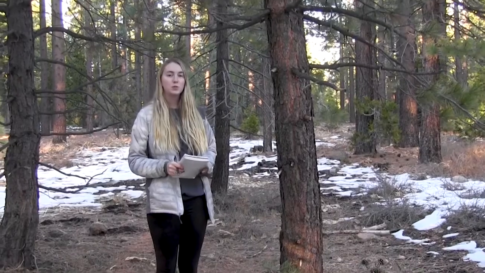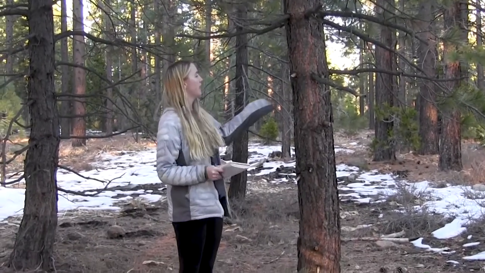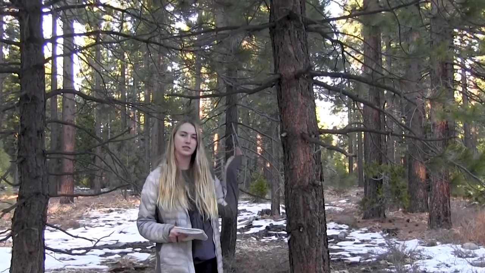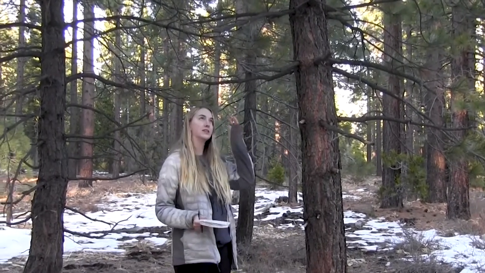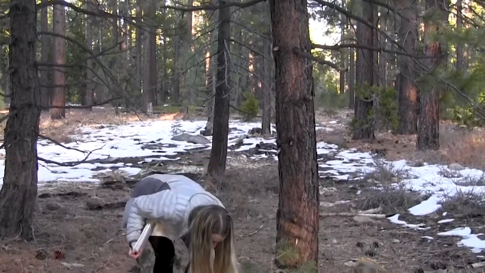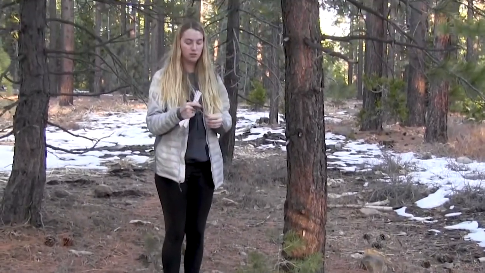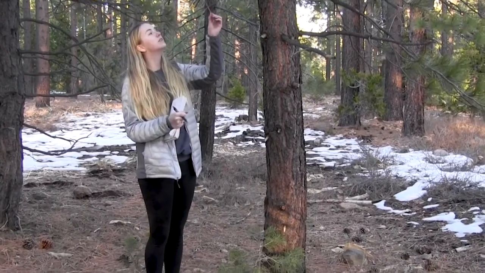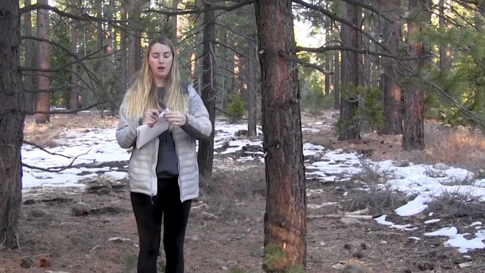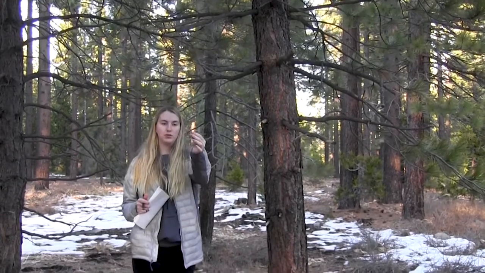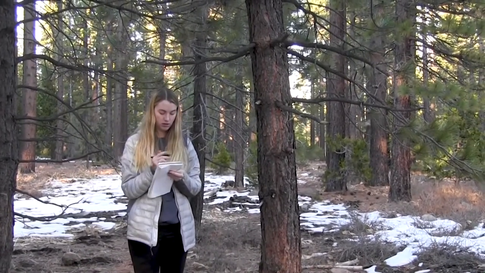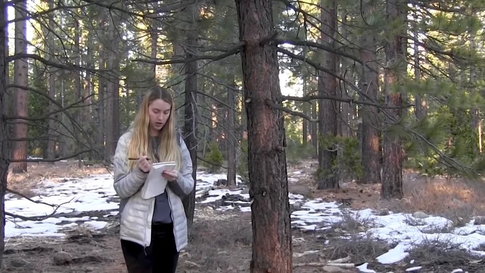So these are the next two trees we are going to identify. So we have this evergreen right here. We know that it is an evergreen because it still has all of its leaves, even though it is winter. And so I am going to grab some needles off of the ground, and I'm going to double check that they look like the needles that are on this tree, and they do. And they come together in a bundle. So we know that this is a pine tree. Mark that on the data sheet.